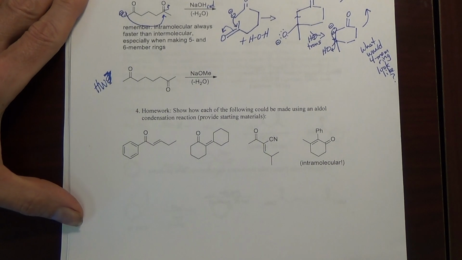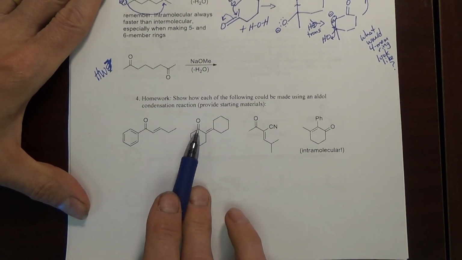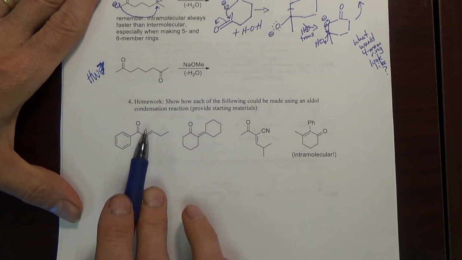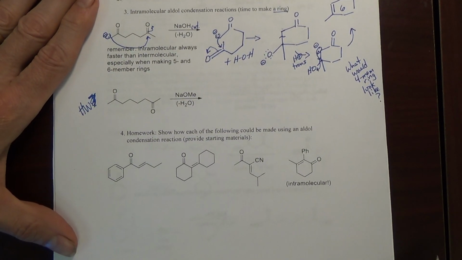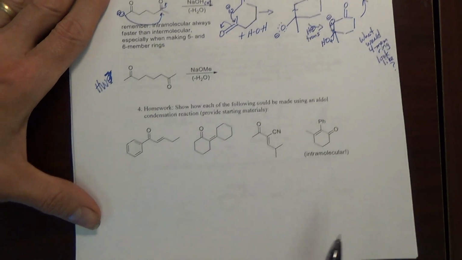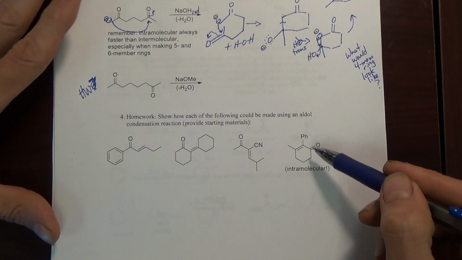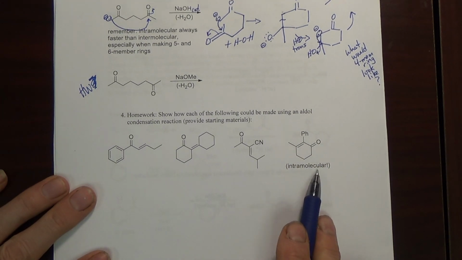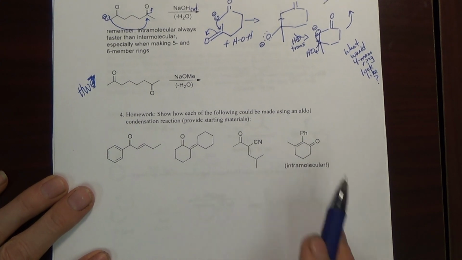Need to be able to go backwards. We talked a little bit about that over here. For homework, show how each of the following can be made using an aldol condensation reaction. Provide the starting materials. What reacts with what to give these products? Now this one is actually going to be a single molecule that reacts intramolecularly. But what does that single molecule look like?